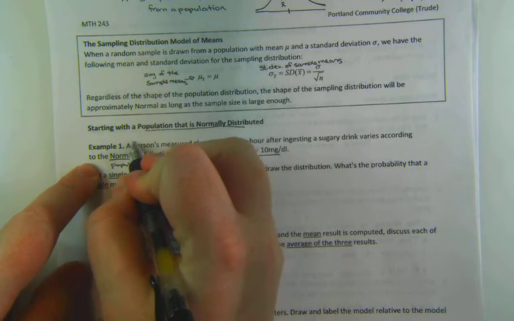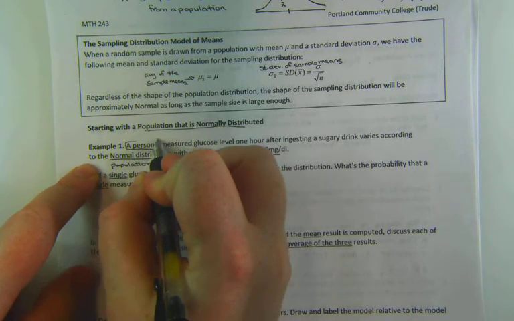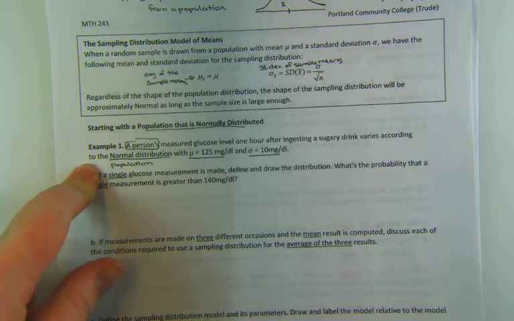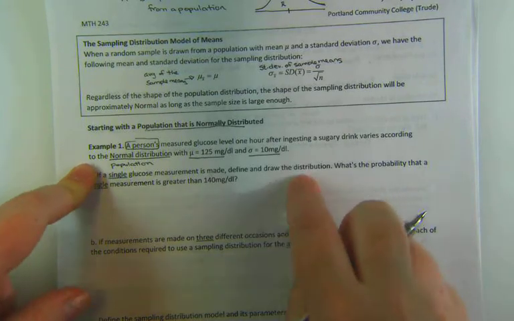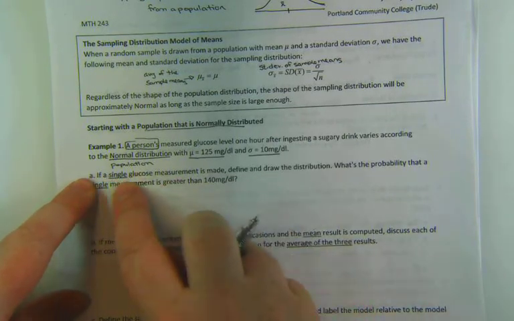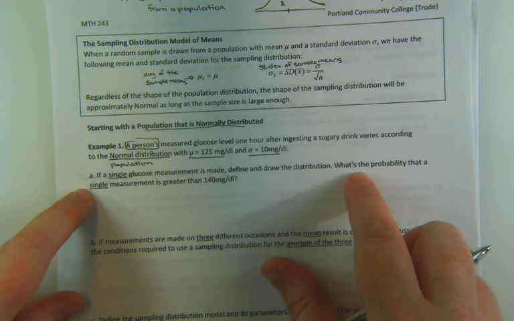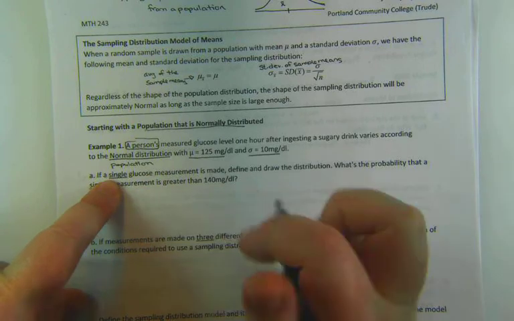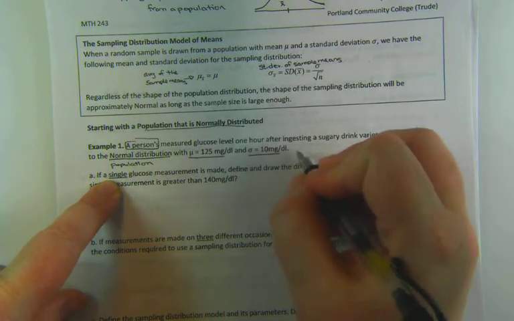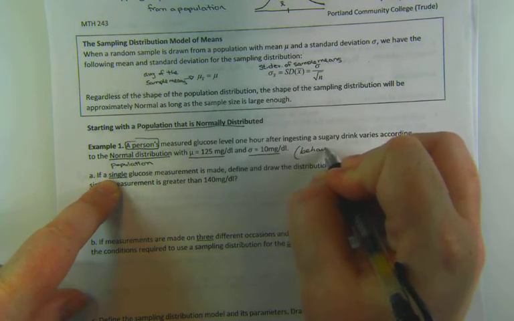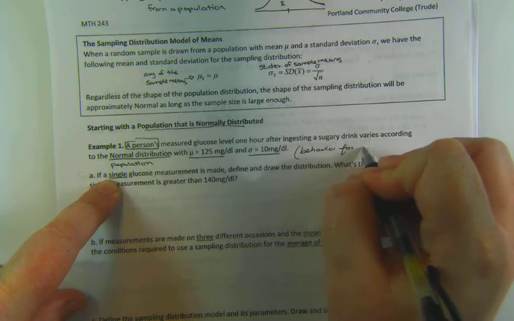So what we want to get at here is, how do we know when to use the sampling distribution of means? This distribution is describing values for just a single person. Just for one person, how do their levels behave? So in this first question, where it's saying if a single glucose measurement is made, define and draw the distribution.